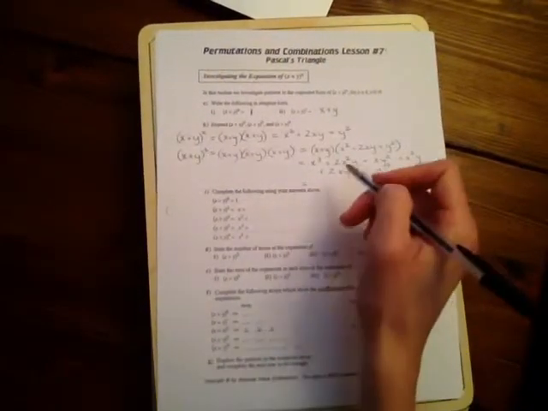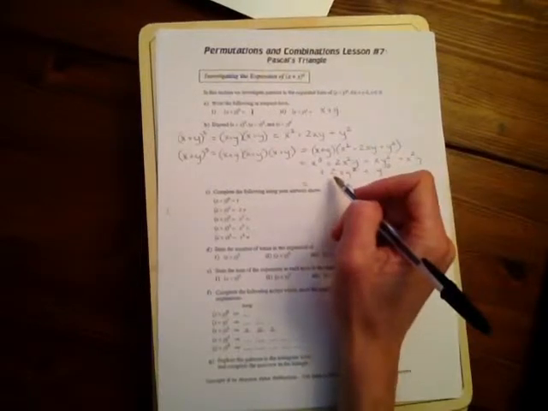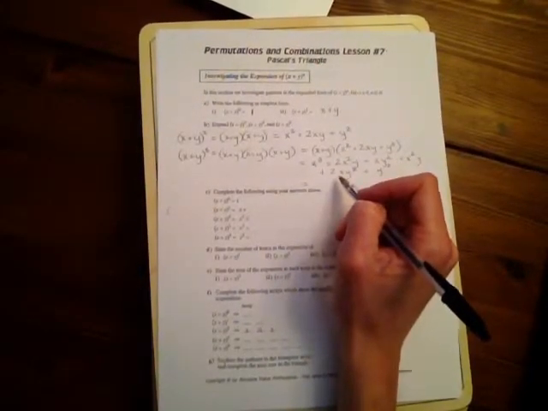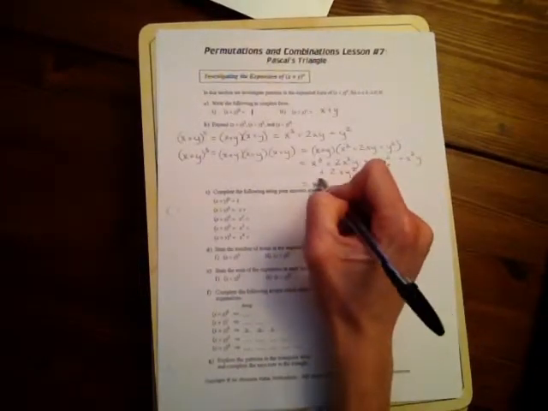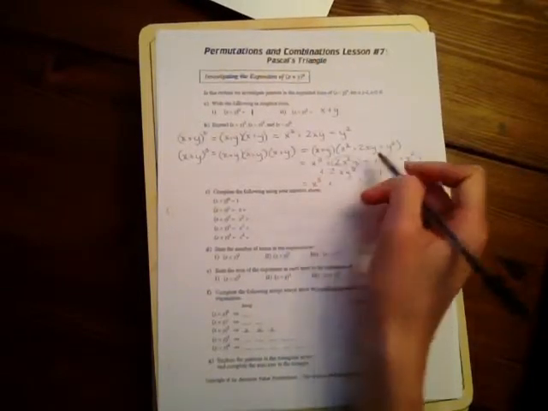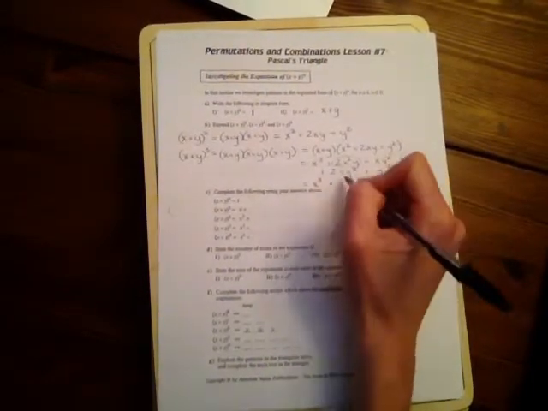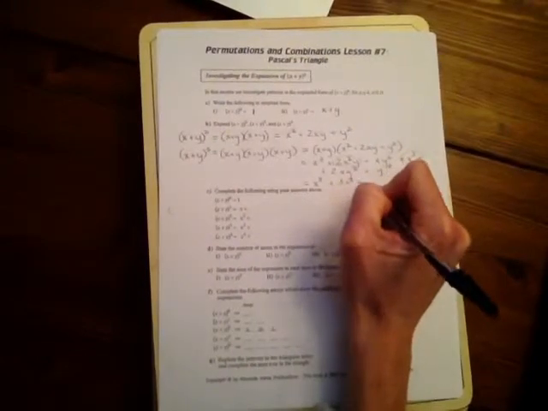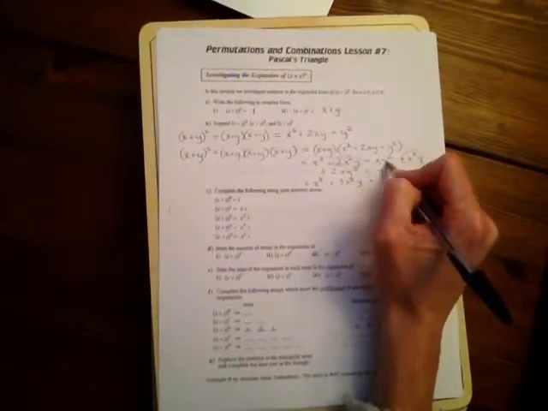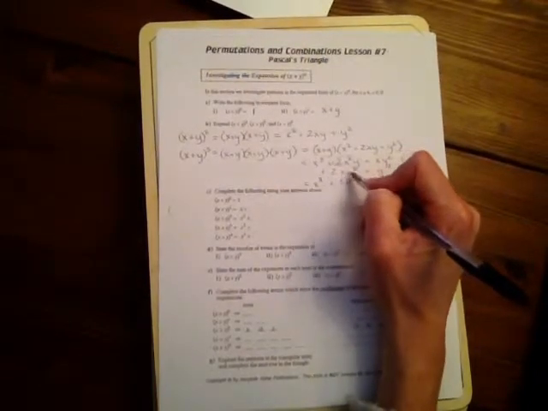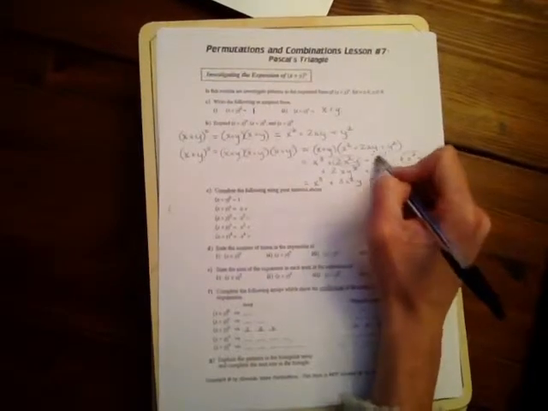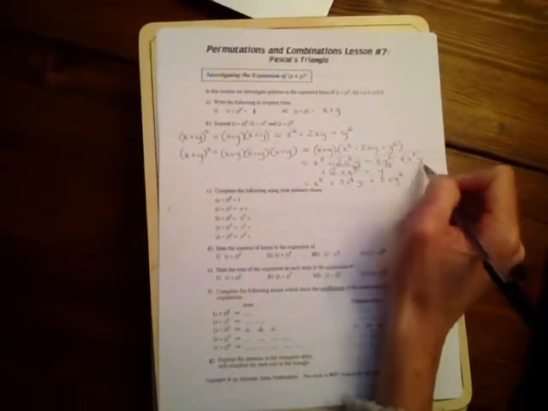So from there, going in decreasing order of the x exponents and increasing order of the y exponents, I get x cubed, plus, here I have 2x squared y and 1x squared y, so 3x squared y, plus I have xy squared plus 2xy squared, so that's 3xy squared, plus y cubed.